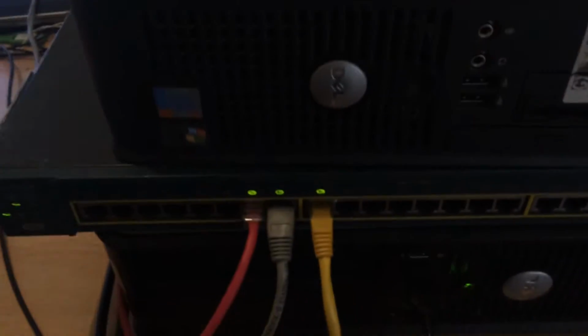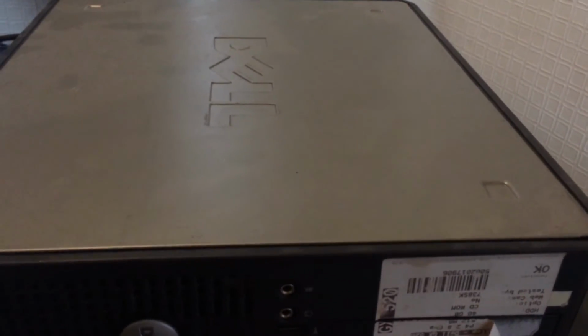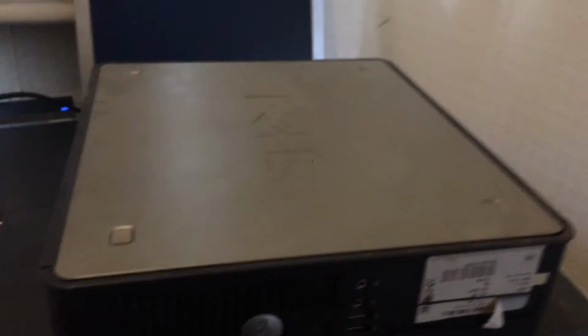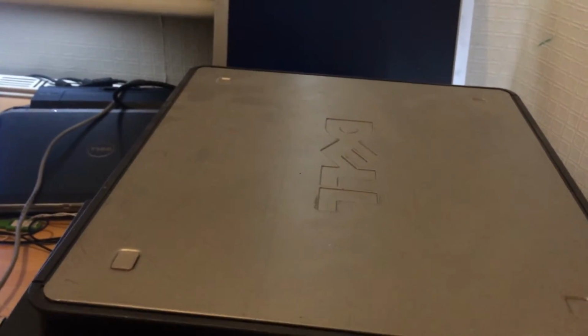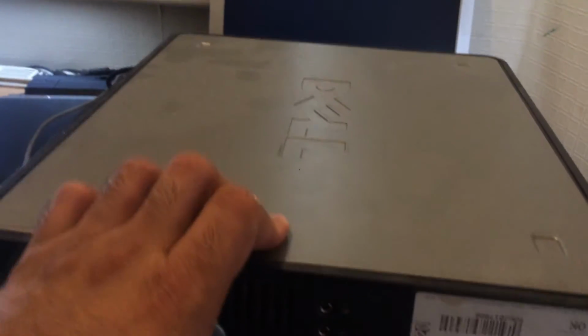Make sure your workstation is connected to the network. Before I switch it on, I'm going to connect a USB keyboard just in case I need to boot it from the network. I've already configured the workstation to boot from the network, so it's not going to boot from the hard drive. Sorry, before I switch it on, I need to connect the monitor. Okay, it's connected.